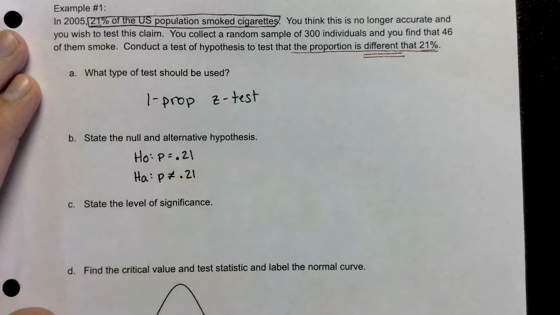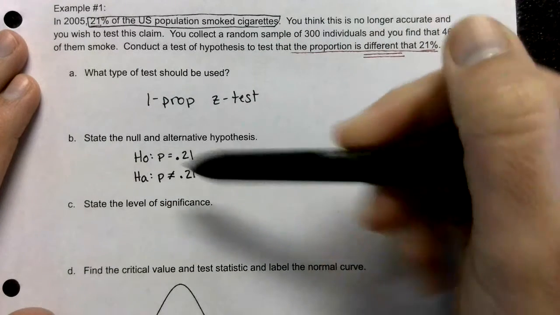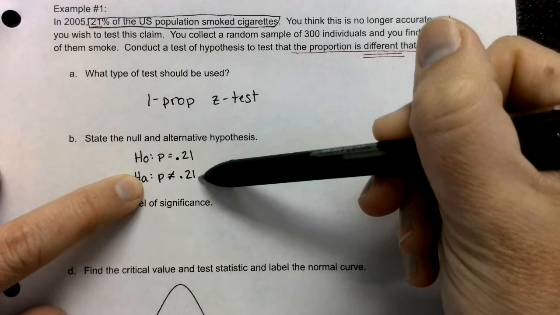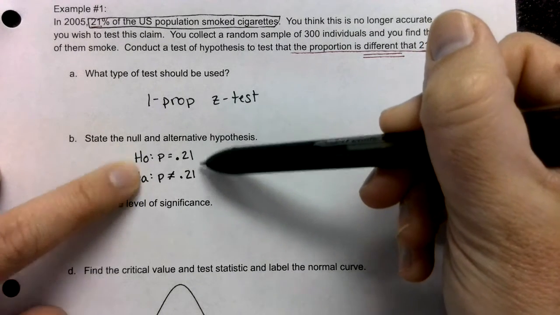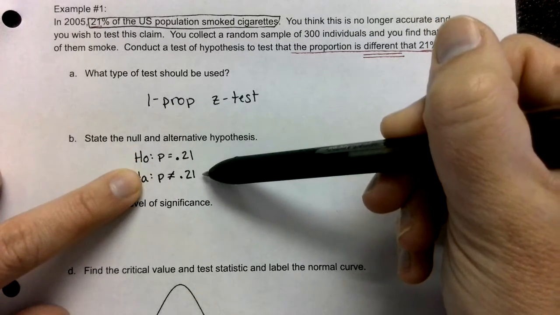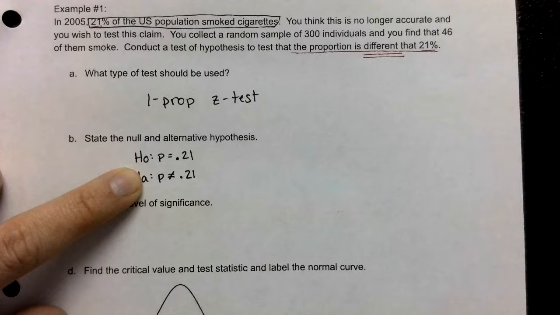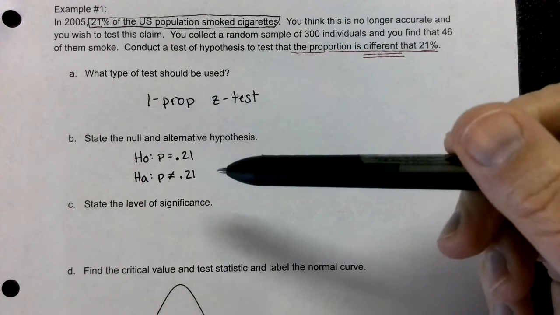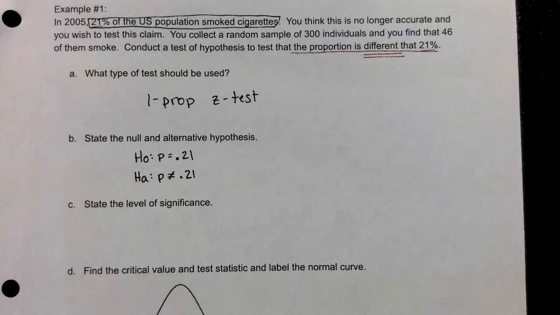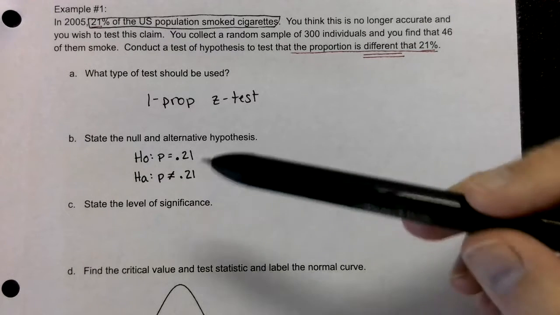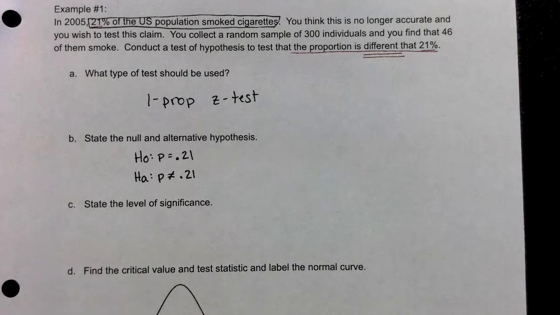And we always use the same number here. So the alternative hypothesis should still use p and 0.21. The only difference is we are now switching from equal to something other than equal. They're claiming that the population proportion is 0.21. We say no, we think it's different.